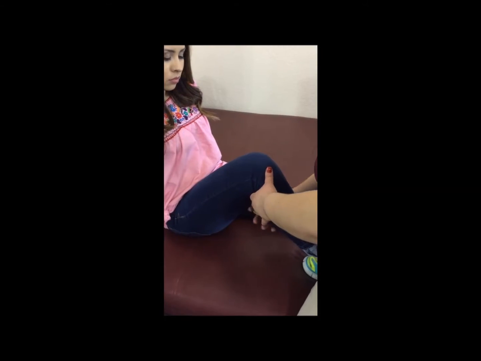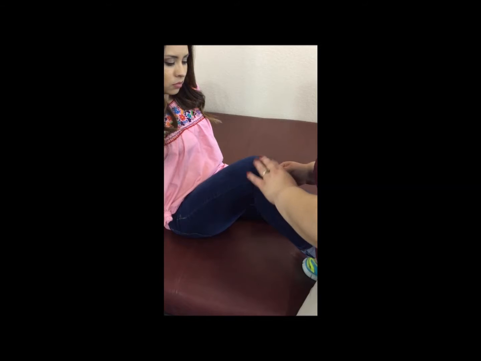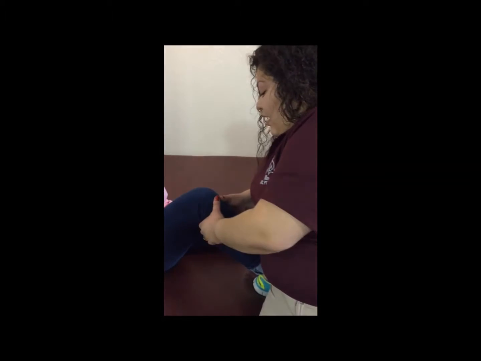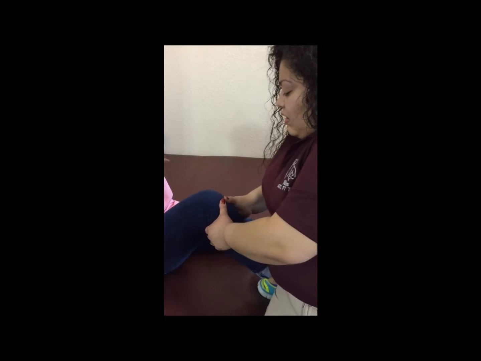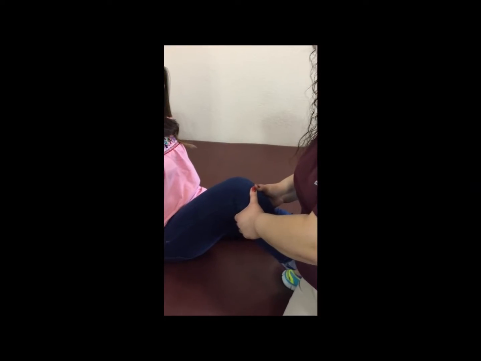completely relaxed, because if the hamstrings are tight, that could give you a false negative because it'll tense up and it won't allow for that anterior translation. So you just pull slowly, just like that.